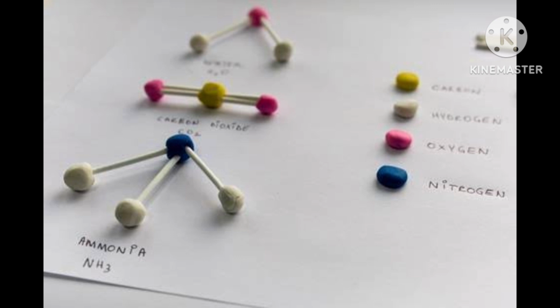Then this I have discussed about molecular models. This is actually in advanced study. When you go for BSc or MSc, then you will see all the things. You also need to see all the things.